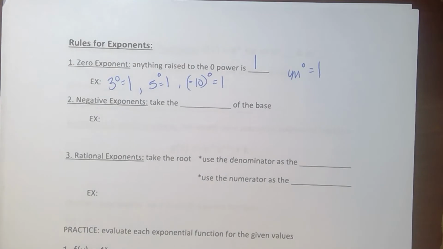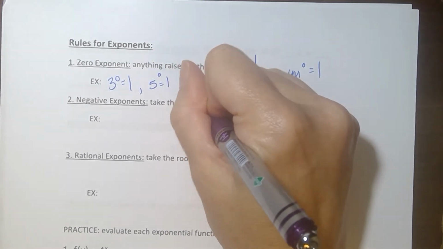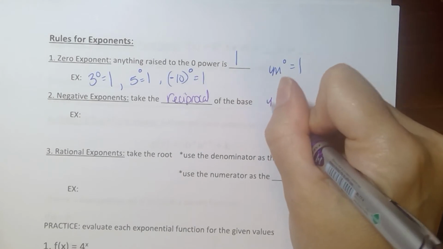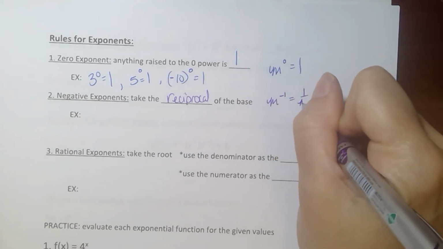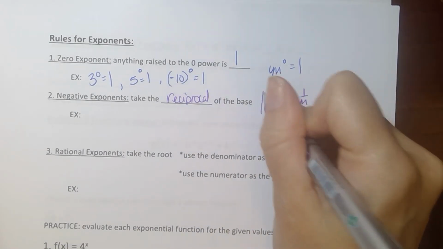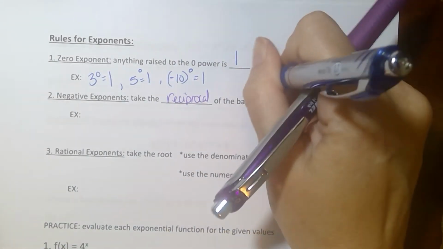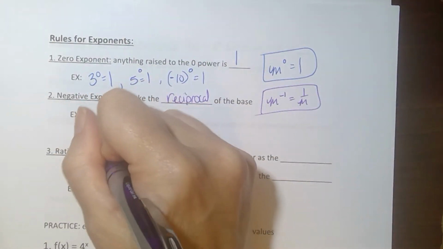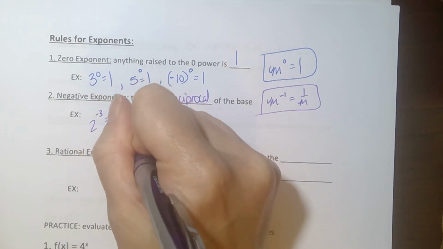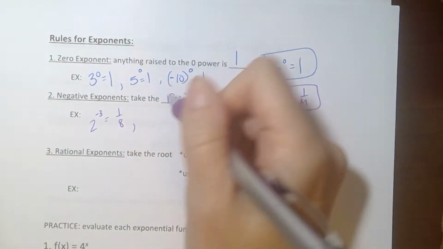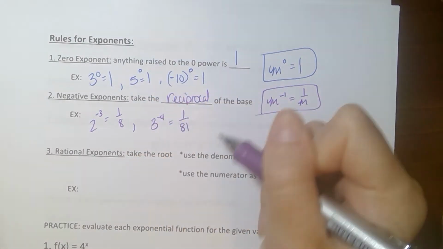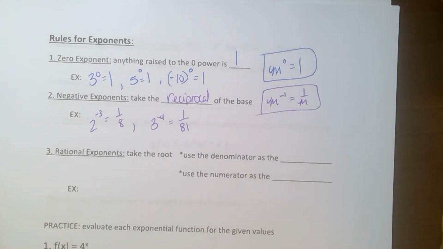My second rule for exponents is for negative exponents. To do a negative exponent, I take the reciprocal of the base. So, for example, m to the negative 1 is 1 over m. That's my general case. So over here, I've got my general case for my rules. Some examples of this one. We did 2 to the negative 3 would be 1 over 8 because 2 cubed is 8. We did 3 to the negative 4, and we figured out that that would be 1 over 81 because 3 to the 4th is 81.